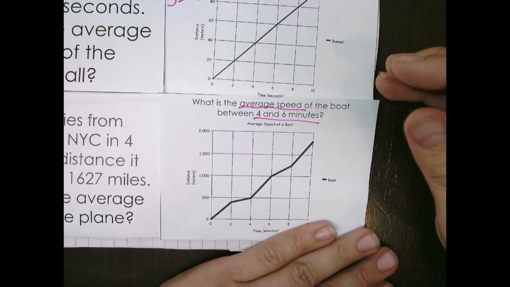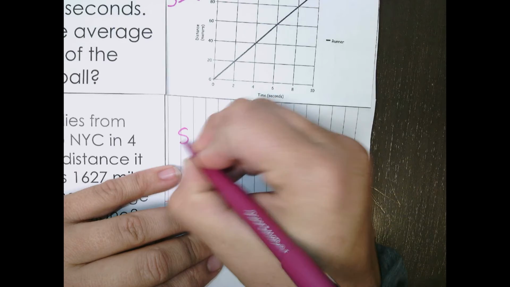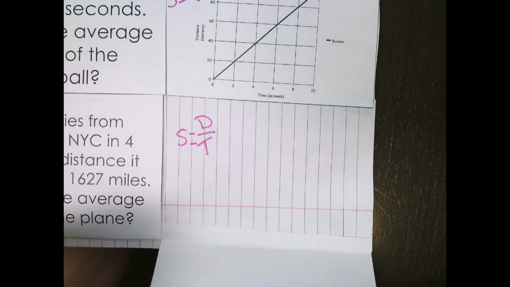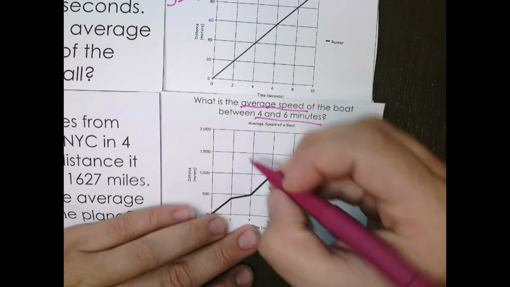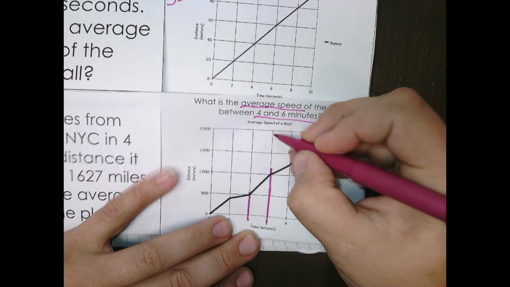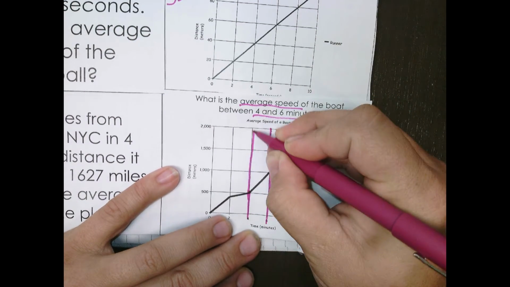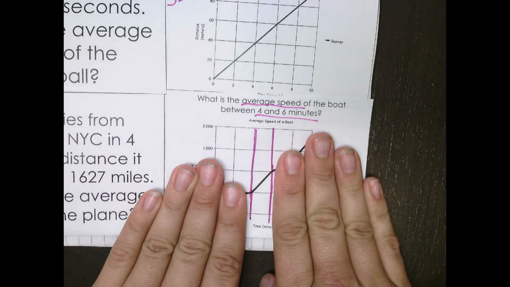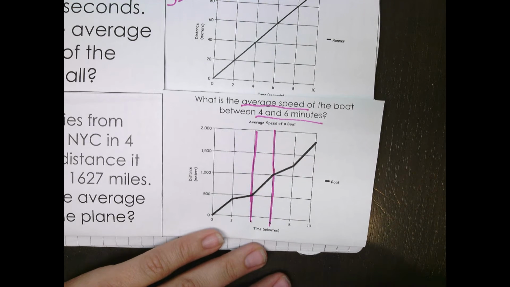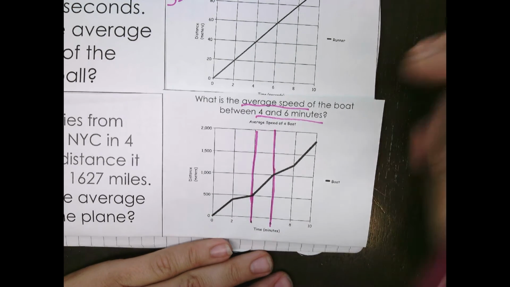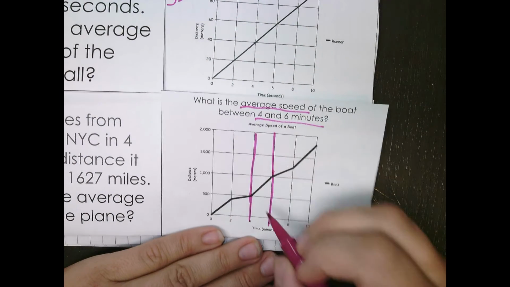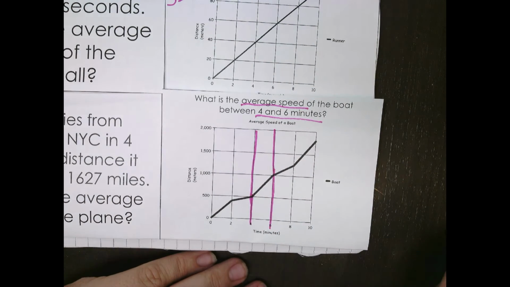So I know that I need to do speed equals distance divided by time. Okay, and I'm only looking at the section between 4 and 6 minutes. So 4 minutes and 6 minutes. This is all that I'm looking at right here. I don't care about any of this other stuff because it's only asking me about the speed between 4 and 6 minutes. Okay, so I need the distance from my graph. To find the speed, I need the distance that this boat traveled between 4 and 6 minutes.